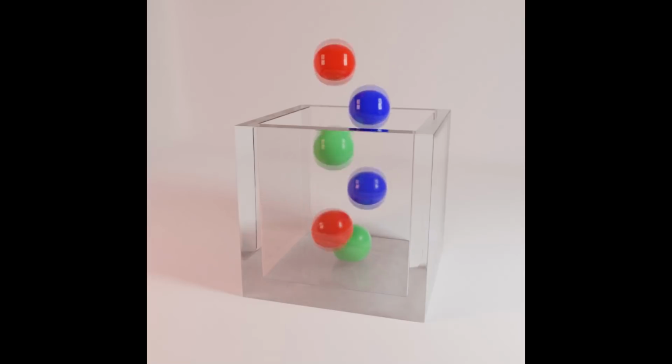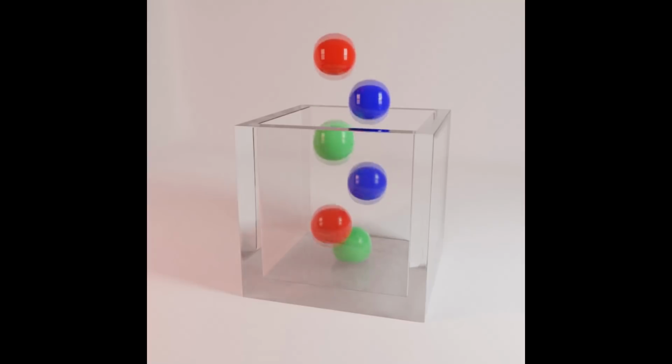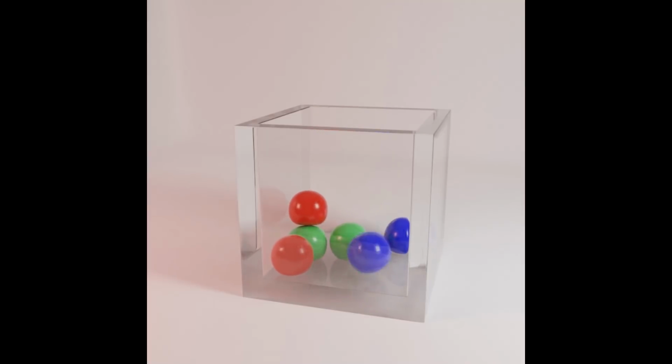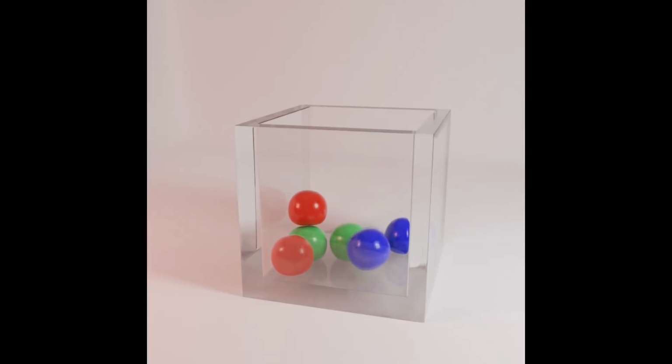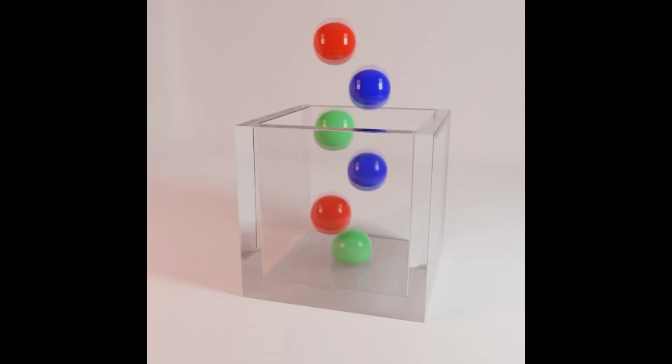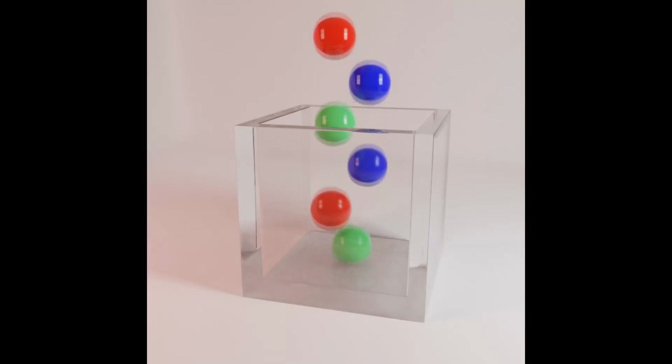And today we're going to be talking about soft body physics in Blender and how they work. So on the screen you can see a little demo that I made. It's just a couple of spheres that I drop into a plastic or glass box. And you can see they have that bouncy soft body physics feel. So it looks really cool.